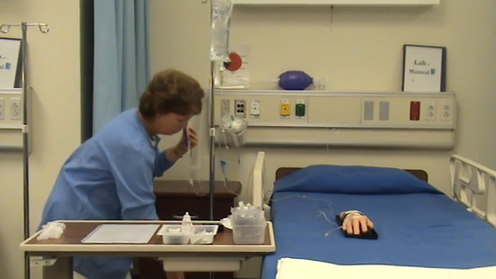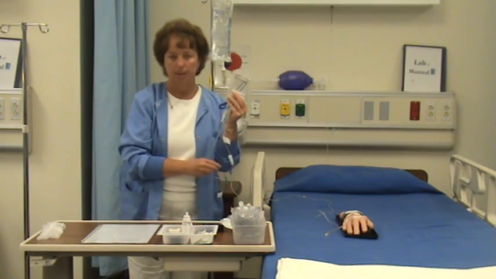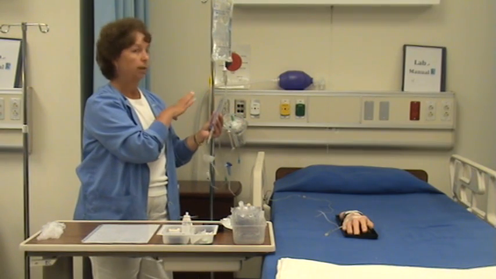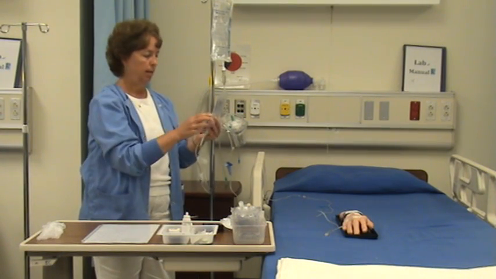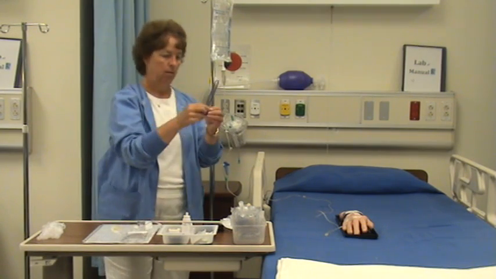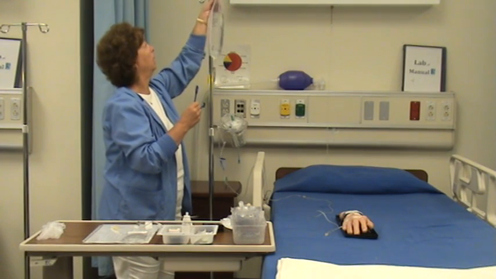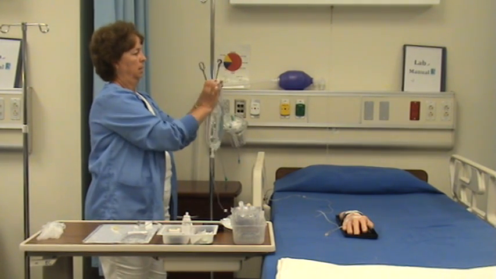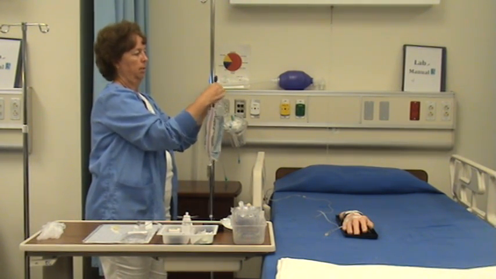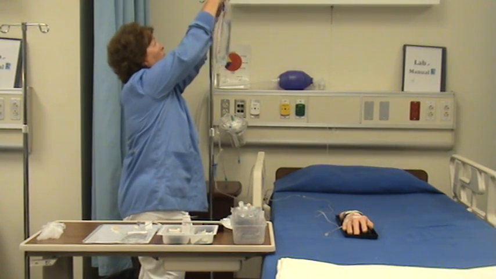Now the IV is running at 100 milliliters an hour, which is about 16 drops per minute. So it's already running. I'm just going to leave it running for right now. But what I'm going to do is take this hook and I'm going to take the primary IV bag, put that blue hook through there, and hang it lower.